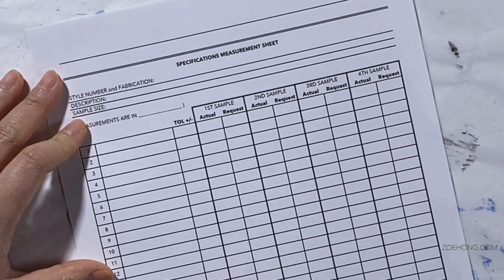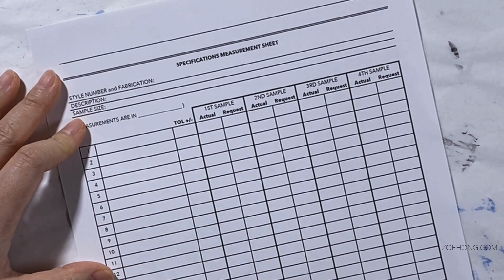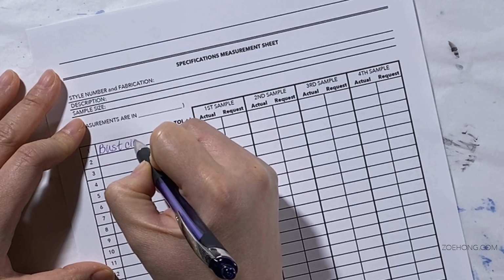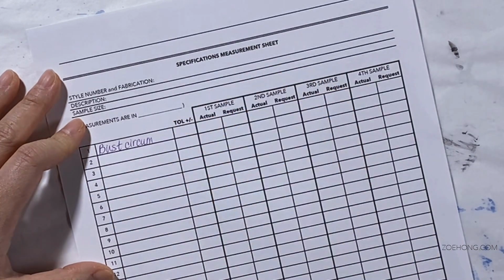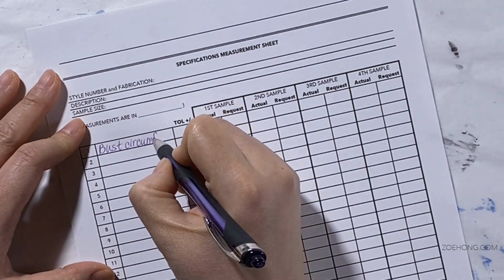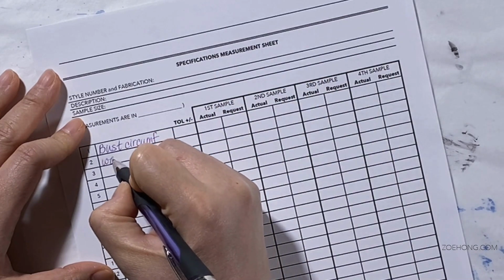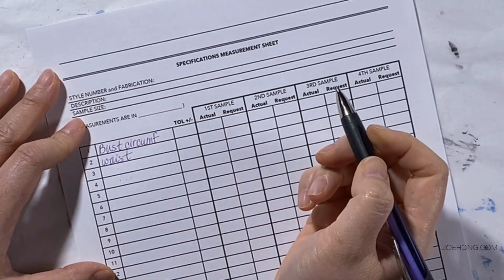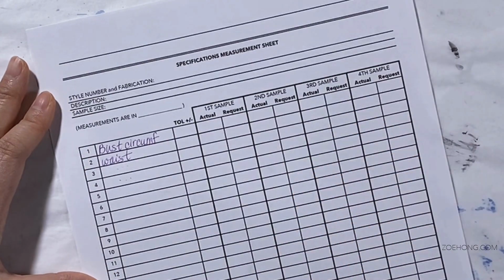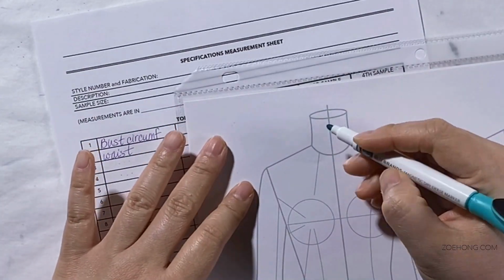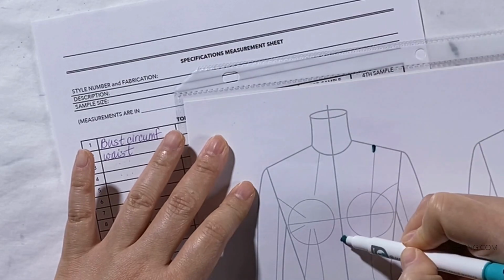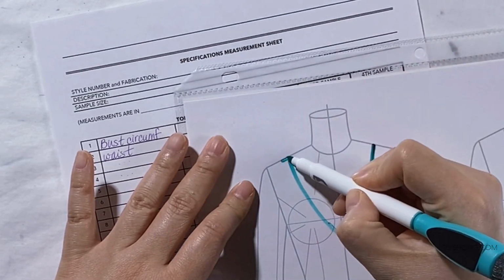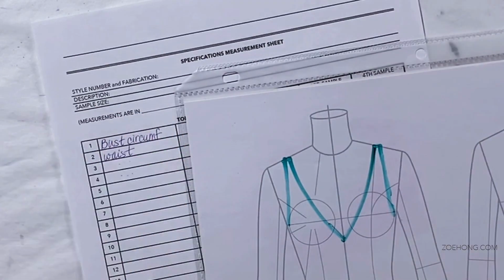This main big column here is for naming or describing the part you're measuring, like sleeve length, center front, bust circumference, things like that. I have every single measurement numbered on the sheet because sometimes you have a lot of measurements that are hard to describe in a few words, and you can label it on your flat with this number.